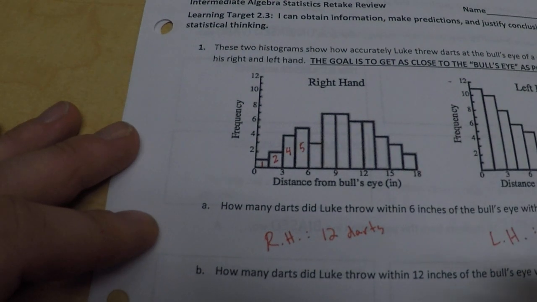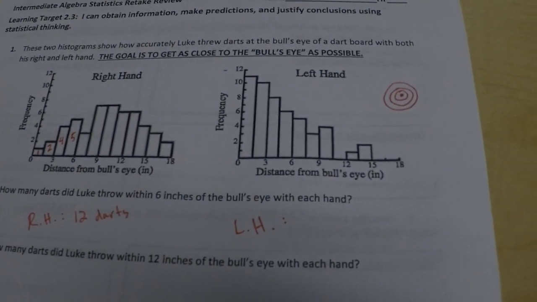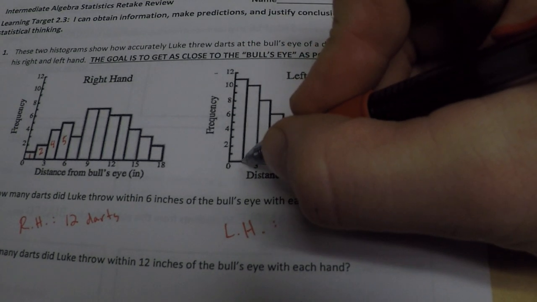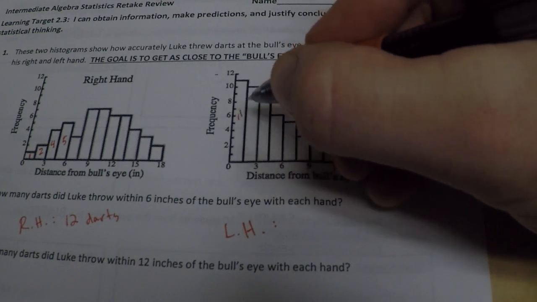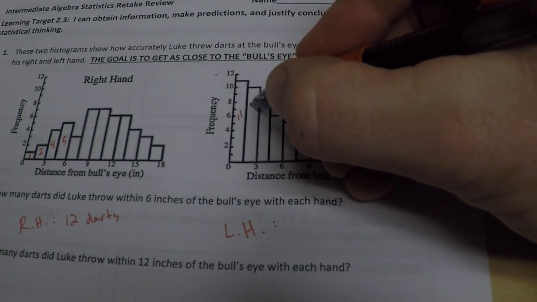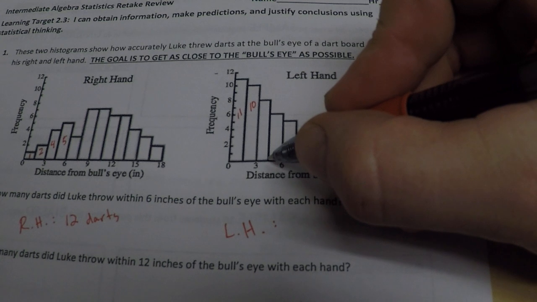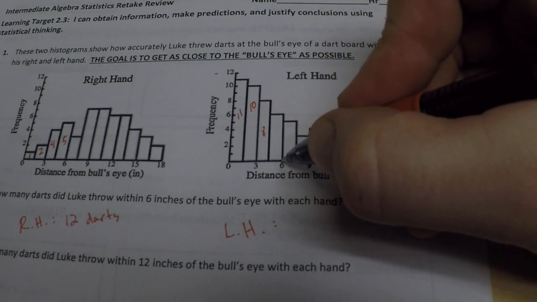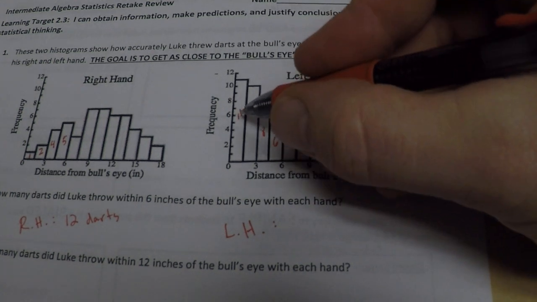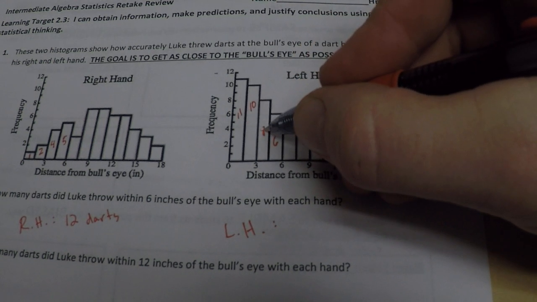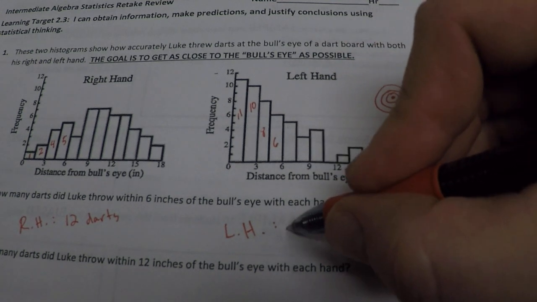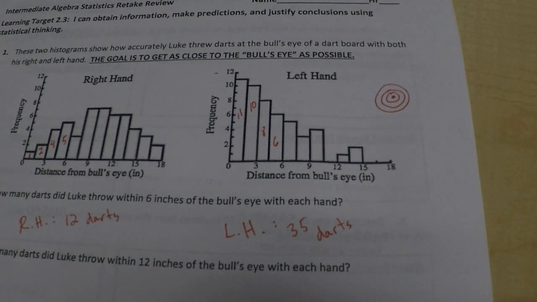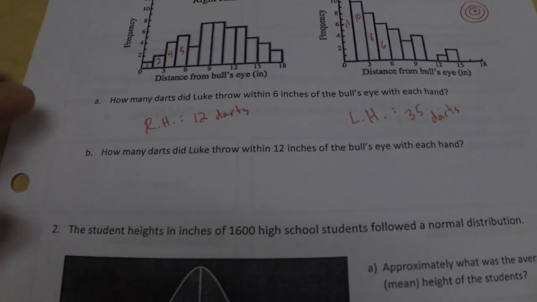within 6 inches. Whereas with his left hand, he threw more. If we look between 0 and 1.5 inches, it goes all the way up to 11. 1.5 to 3 inches, it goes all the way up to 10. 3 to 4.5, it goes up to 8. 4.5 to 6, it goes up to 6. So if I add all those up, 11 plus 10 is 21. 21 plus 8 is 29. 29 plus 6 is 35. 35 darts. Okay. So I want you to do the same thing, practice on this one.